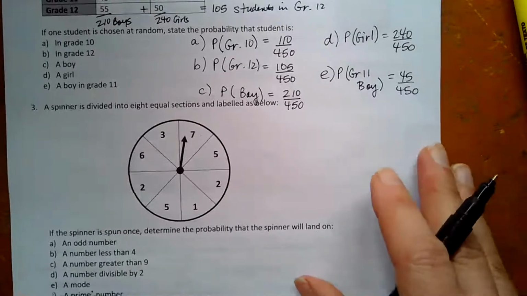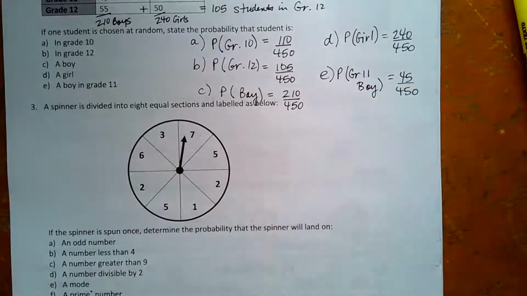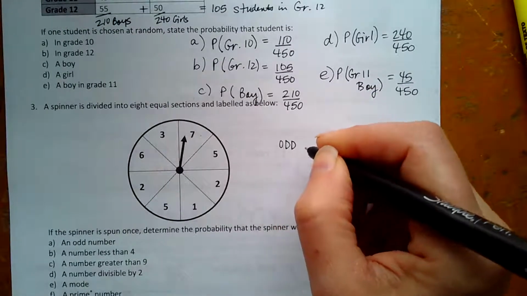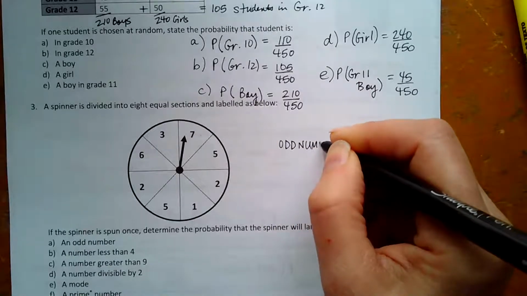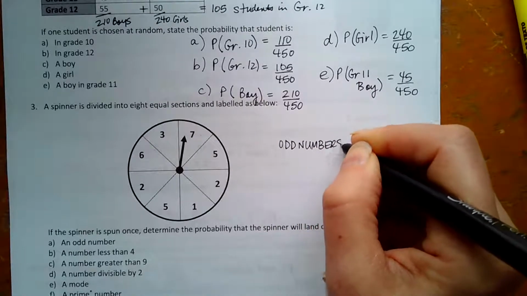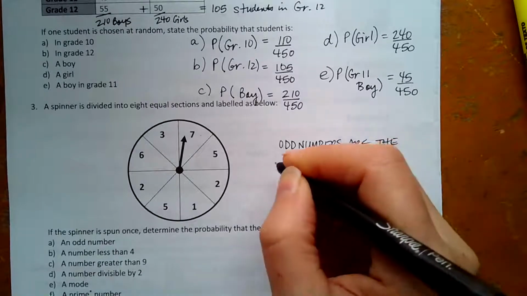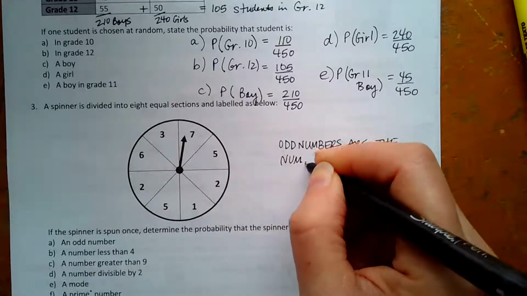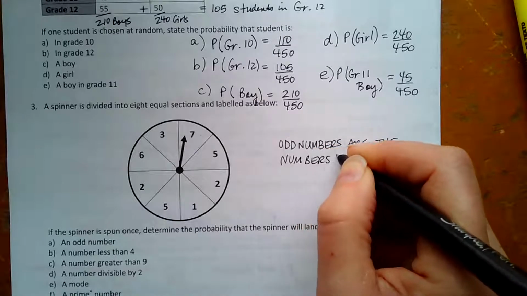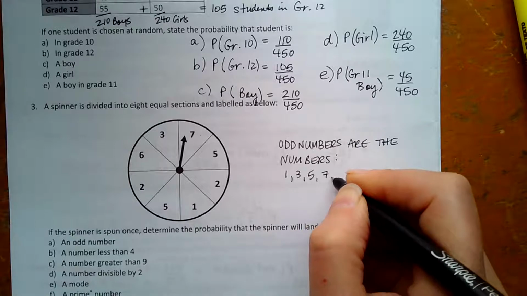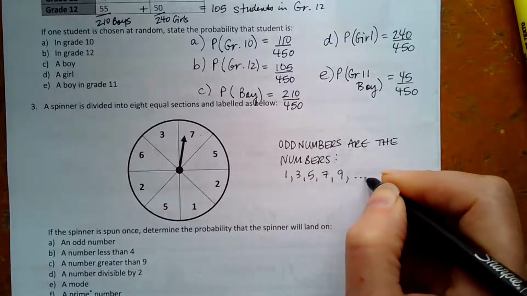All right, let's do some definitions here. Odd numbers are the numbers 1, 3, 5, 7, 9, etc. I don't have to go any further.